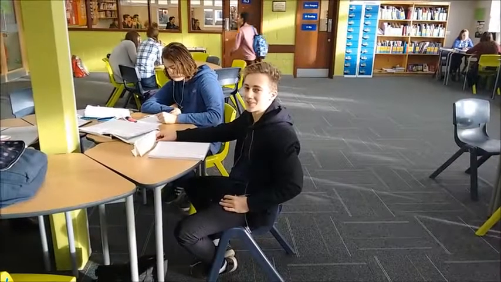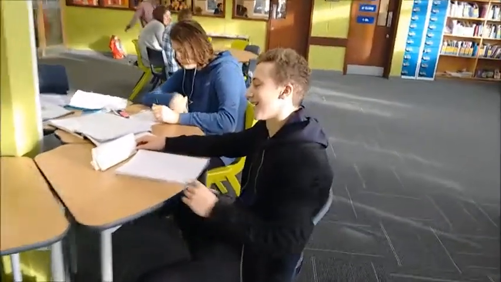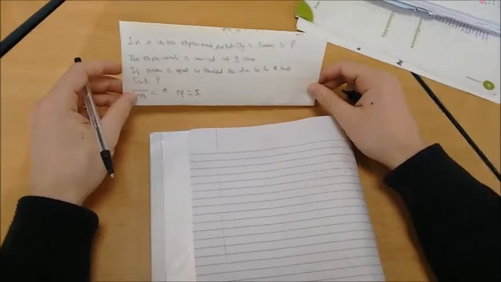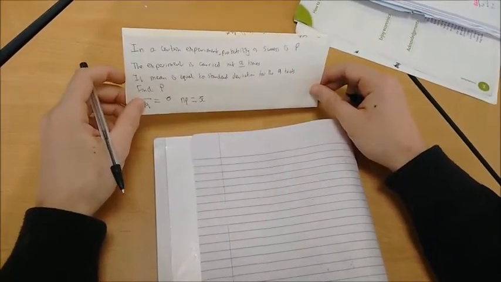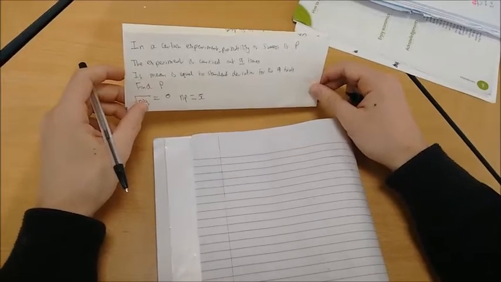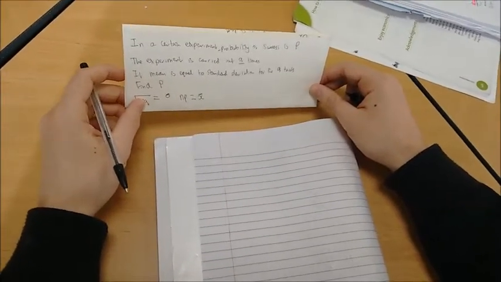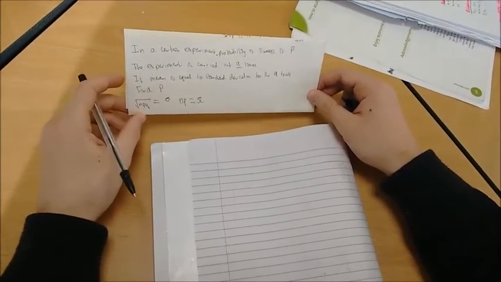Right, today we're going to do some standard deviation, and the question we are doing is: in a certain experiment, the probability of success is P. The experiment is carried out 9 times. If the mean is equal to the standard deviation for 9 trials, find P.